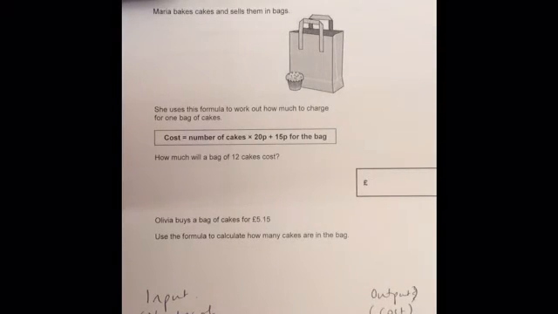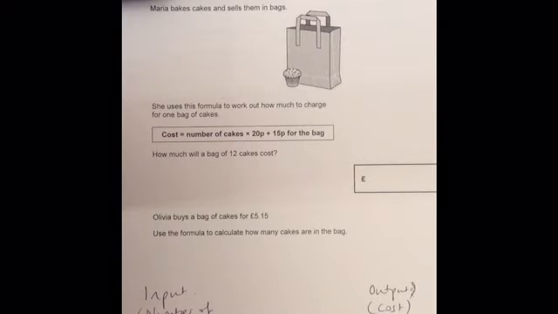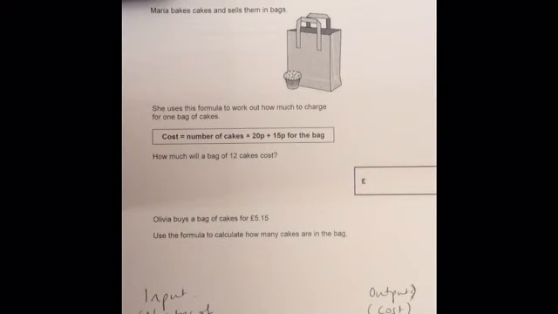Okay. The second part of the question asks me if Olivia buys a bag of cakes for £5.15, to use this formula to calculate how many cakes are in the bag. Well, she spent £5.15, and remember, if I'm working backwards, I'm using the inverse. So rather than adding 15, I'm going to take 15 away. So £5.15 take away 15 would be £5.